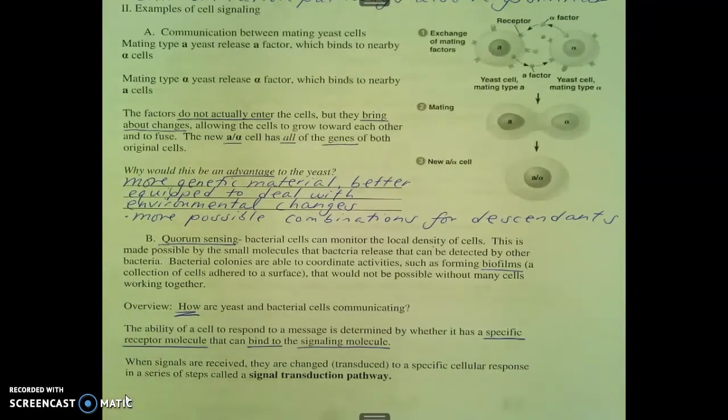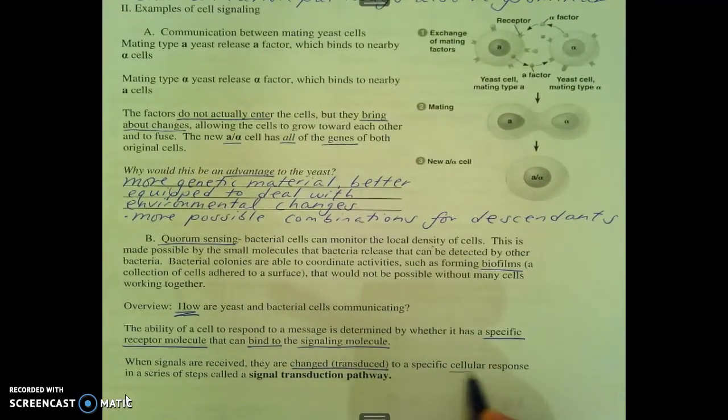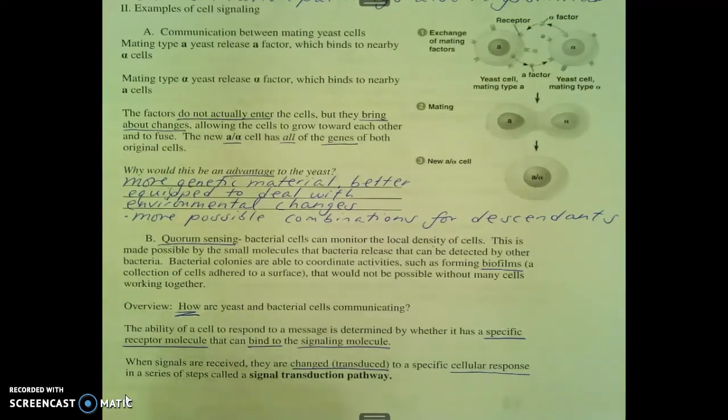When the signals are received, they're changed, they're transduced, and ultimately, we should see cellular response. The cell hears a message and then it does something about it. And the series of steps that this goes through is known as a signal transduction pathway. We'll be looking at several examples of receptors, we'll look at how exactly transduction works, and we'll see options for cellular responses.